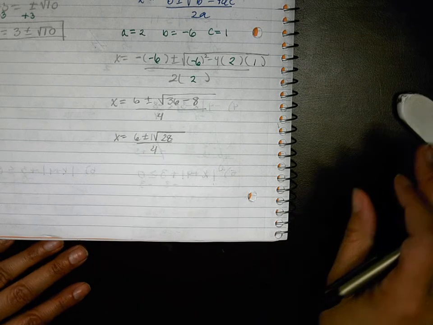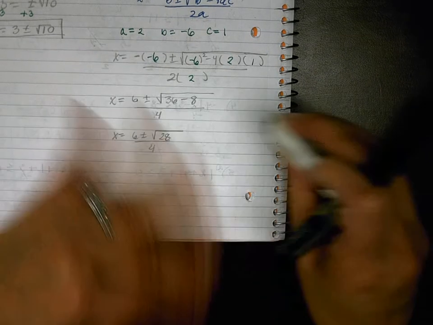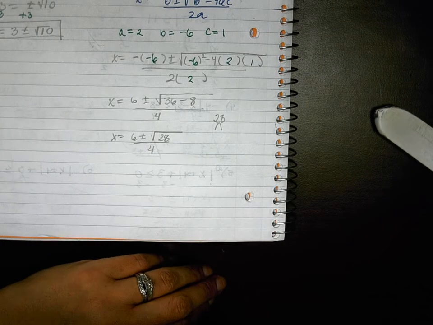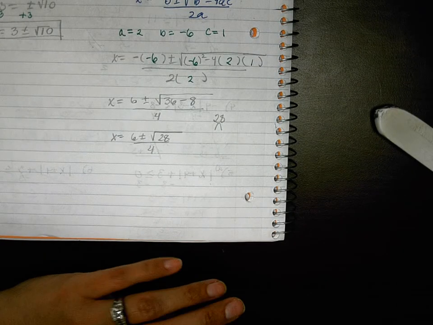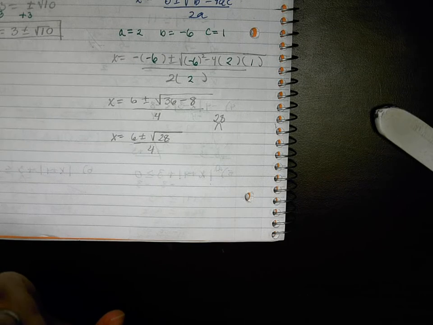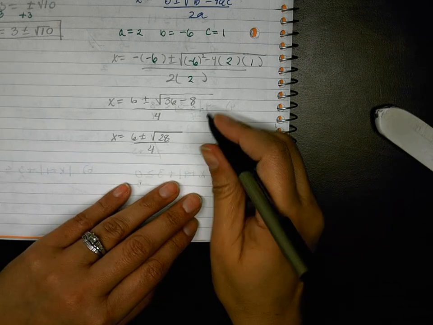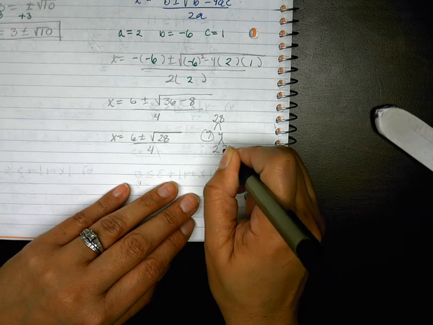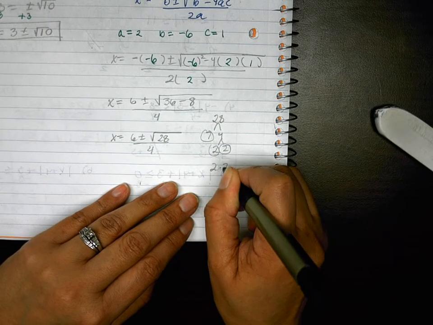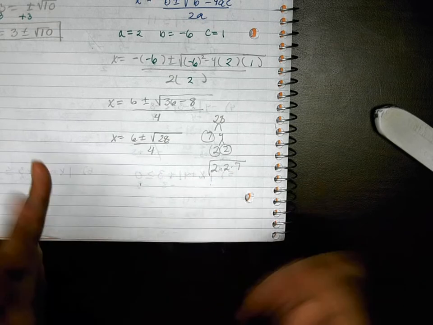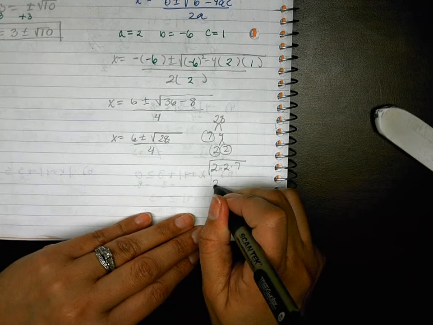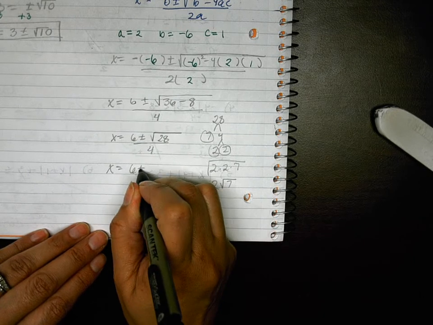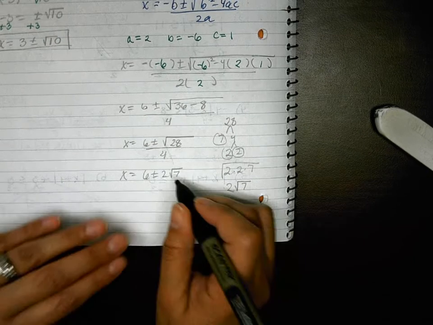But can I break down 28 into its prime factors? Using the factor tree. Do that now. Anybody tell me what you're using for 28, what prime factors? 7. Okay, so 7 and 4, and then 4 is 2, 2, and 7, what does it become? 2 square root 7. 2 root 7. All right, so then you have 6 plus or minus 2 root 7 over 4.